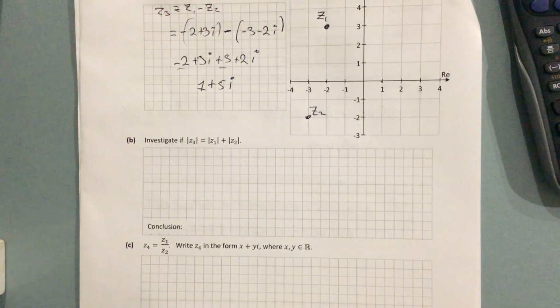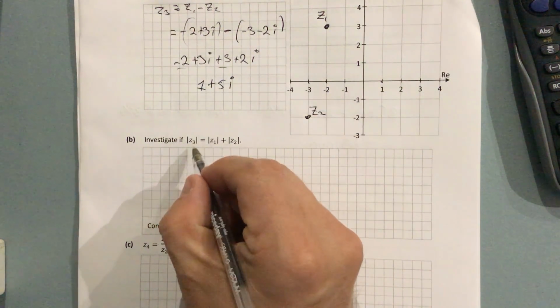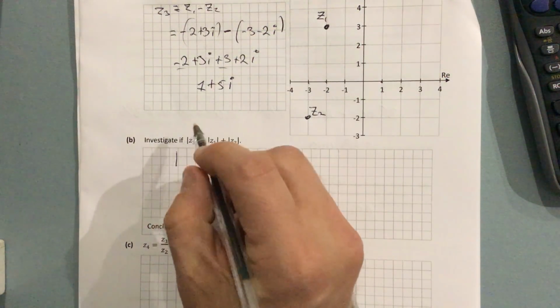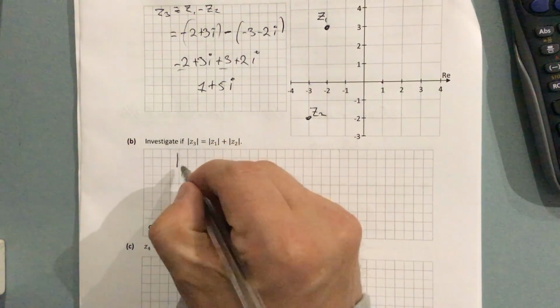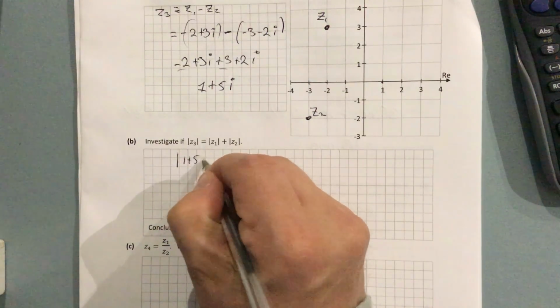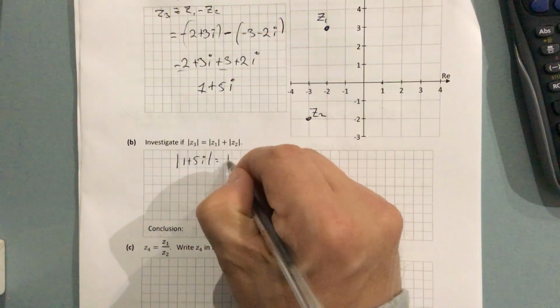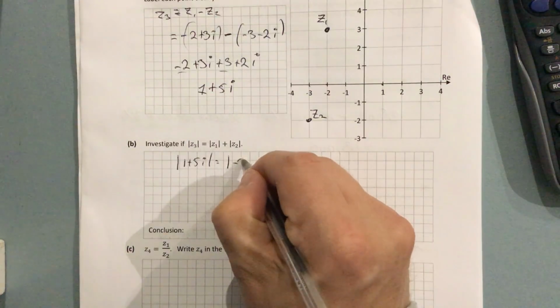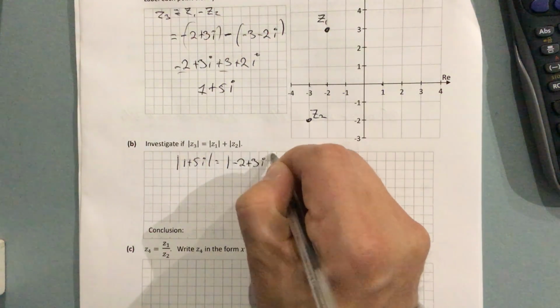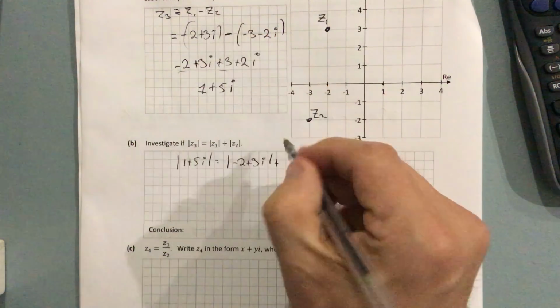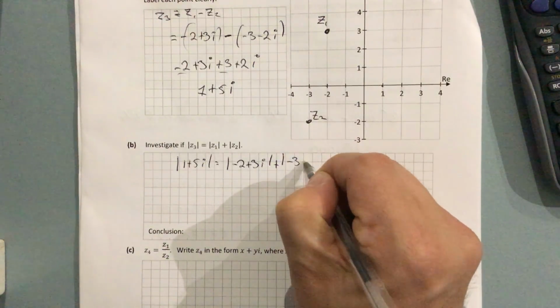So next then what we want to do is investigate if the absolute value of Z3 is equal to the absolute value of Z1 plus Z2. So Z3 is 1 plus 5i, and is that equal to the absolute value of -2 plus 3i plus -3 minus 2i?